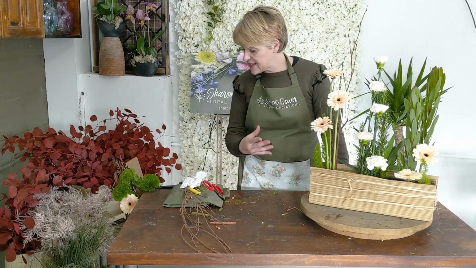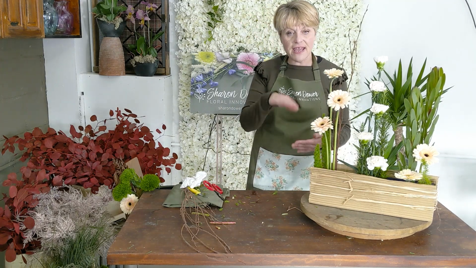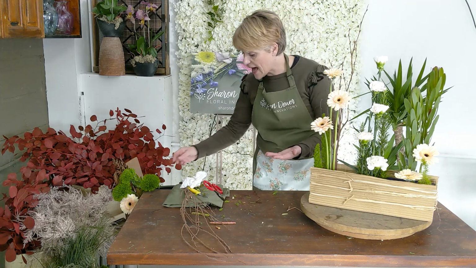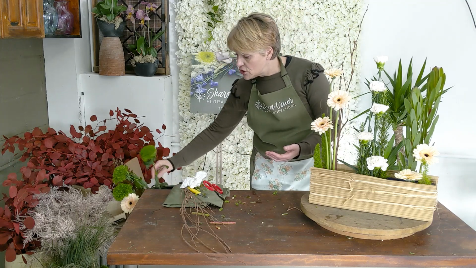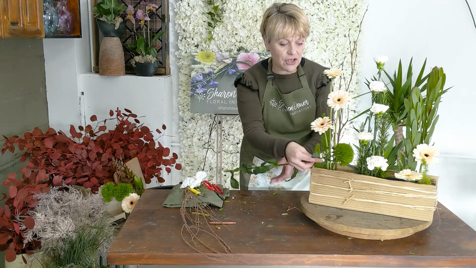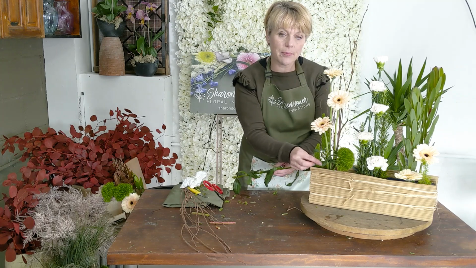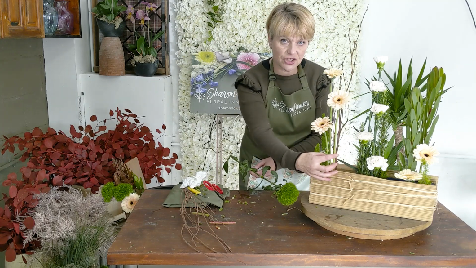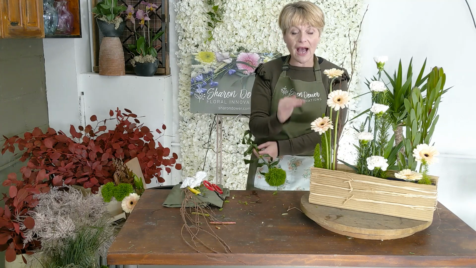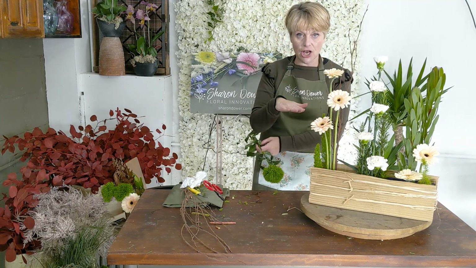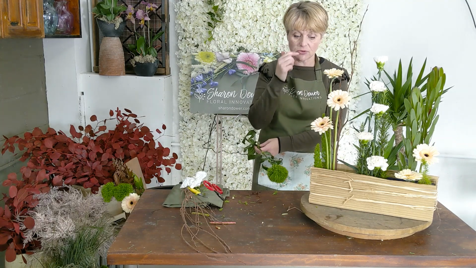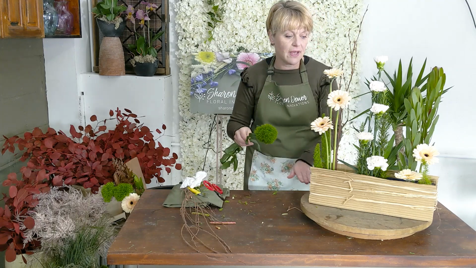Now at this stage, if you had raised your floral foam up any higher and you were trying to cover your floral foam, you would end up with a really cluttered section here on the top. So this is why I've maintained that very low placement within the arrangement, and I've kept the foam very low.